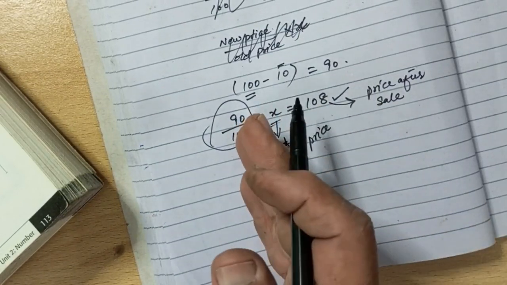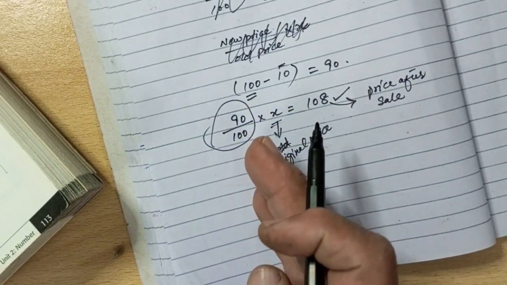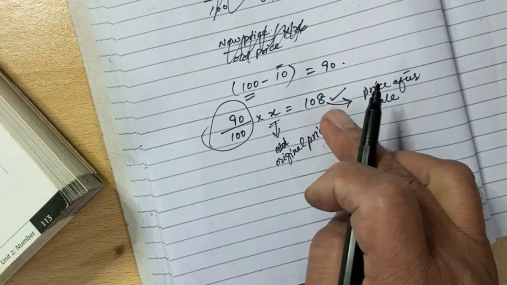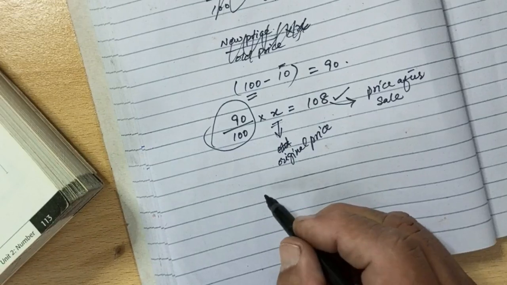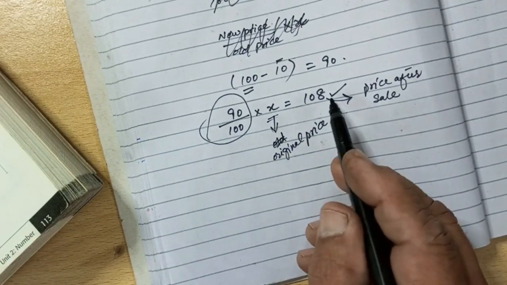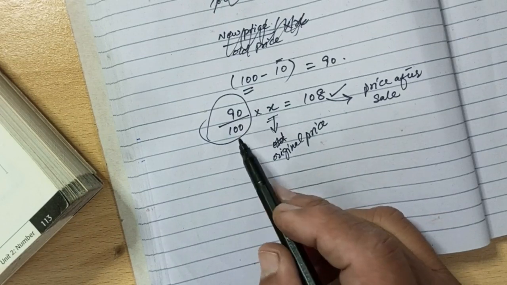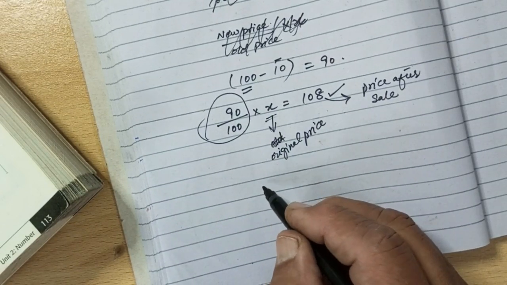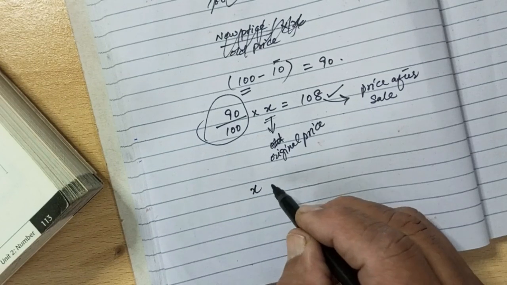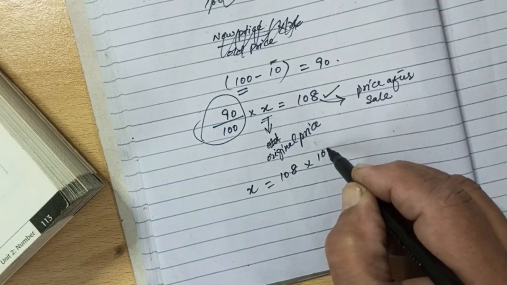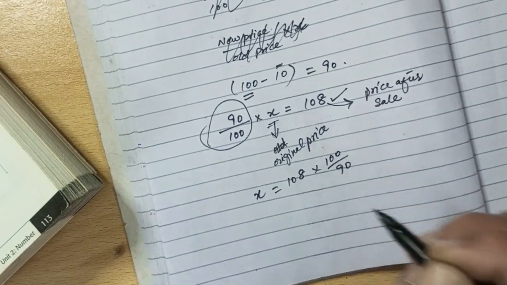So we'll bring this 90 upon 100 to our right hand side. It is very easy to move this 90 upon 100 to this point. So it will become x is equal to 108 multiplied by 100 divided by 90.